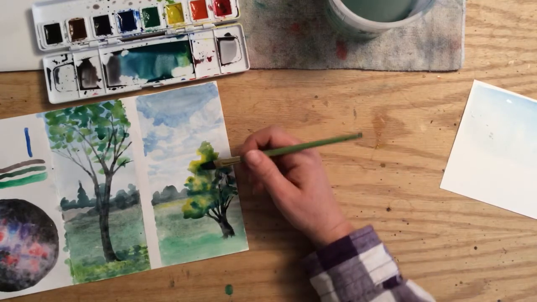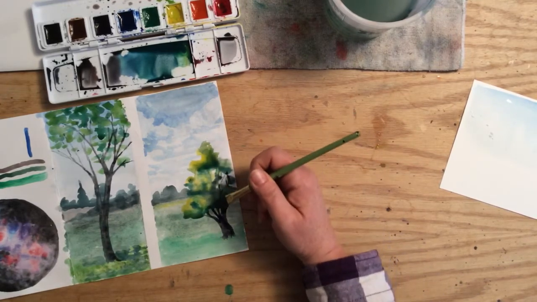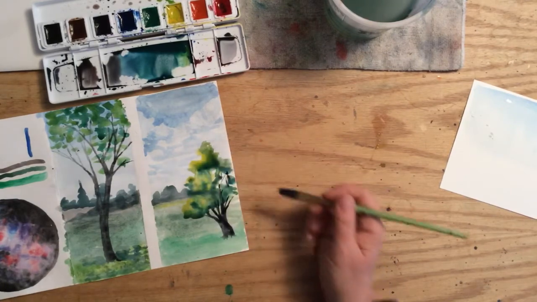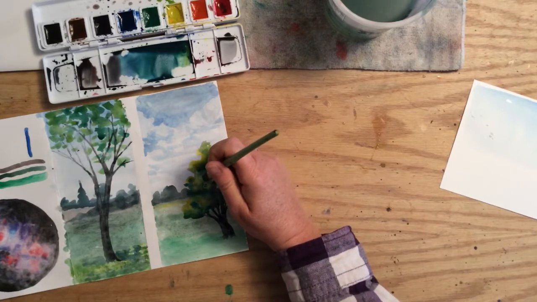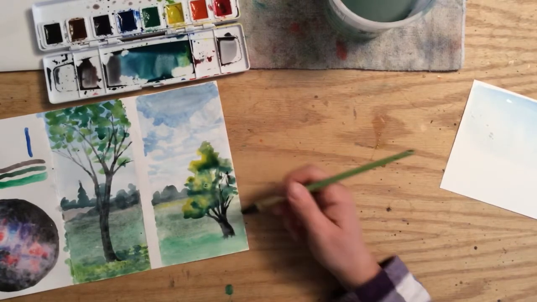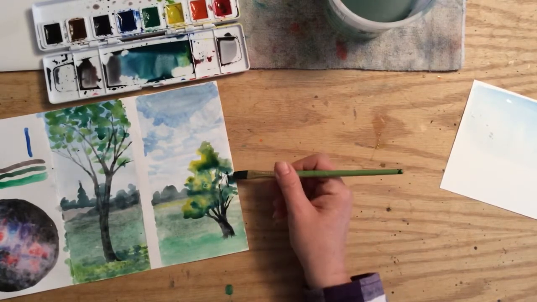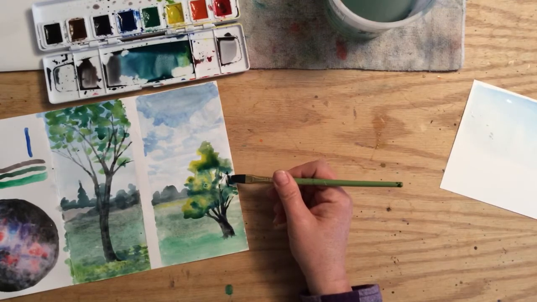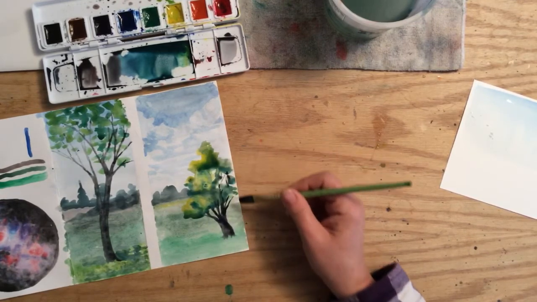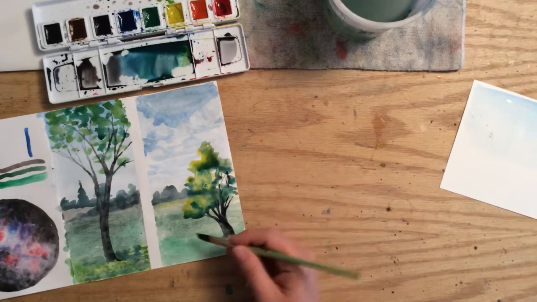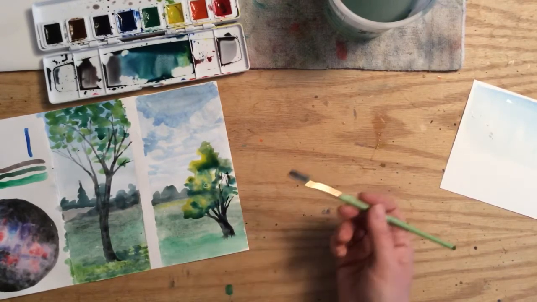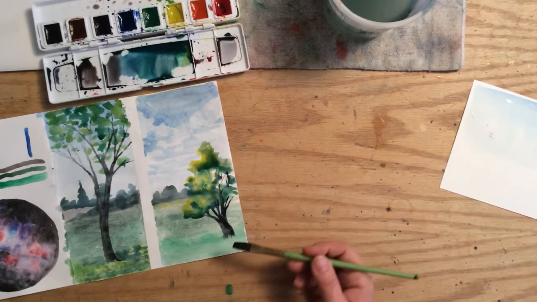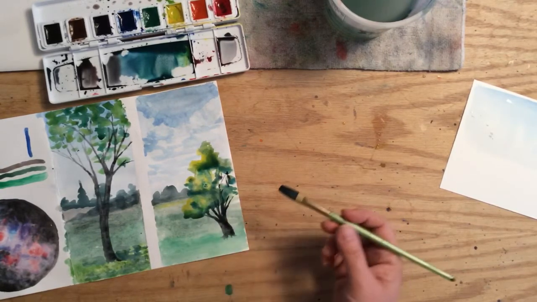And I need to do a section of branches up here, but I think that this is too wet still. Yes, it's definitely too wet still. So if I put branches over a really wet section of tree, you can see here that they're just leaking everywhere. So I still have too much of a puddle. I need to wait for some of this to dry. So make sure that the parts from the layer before are dry before you move on.